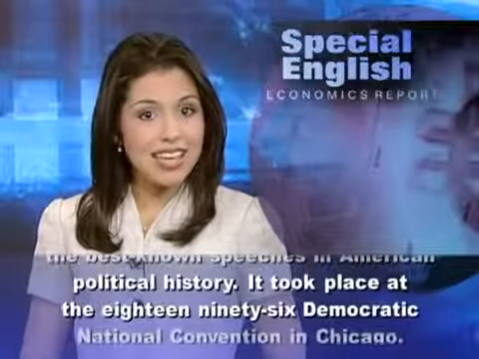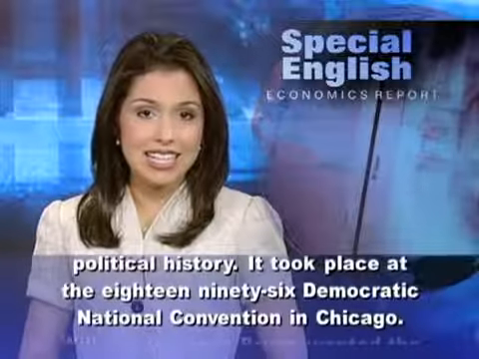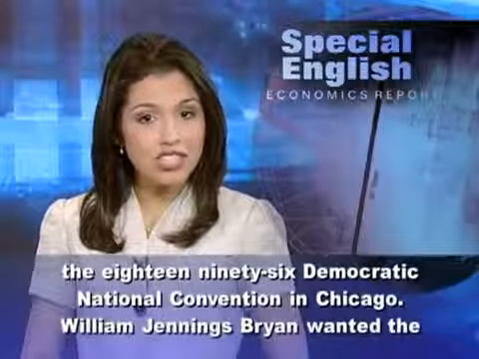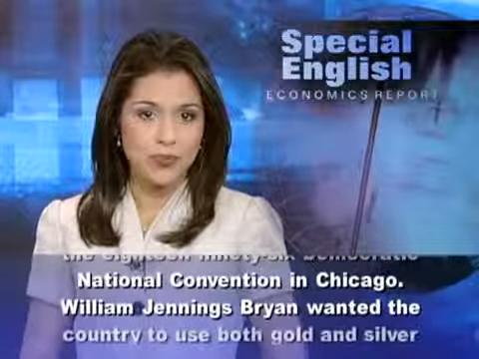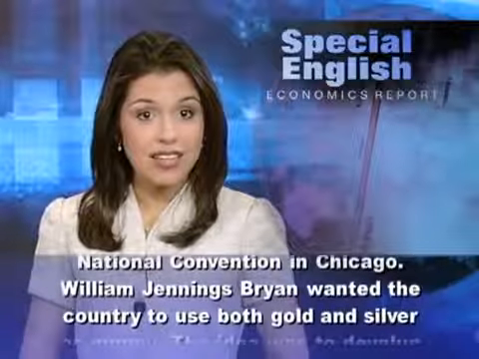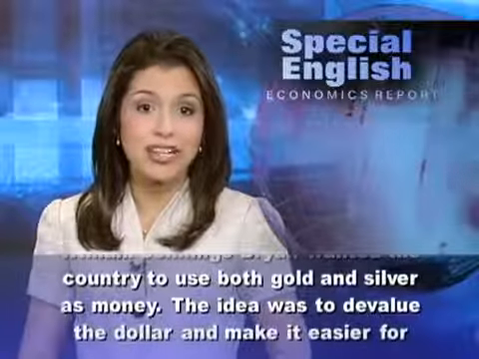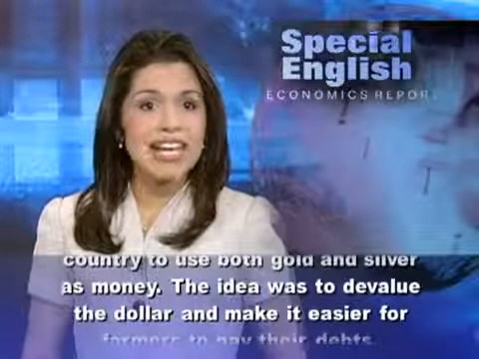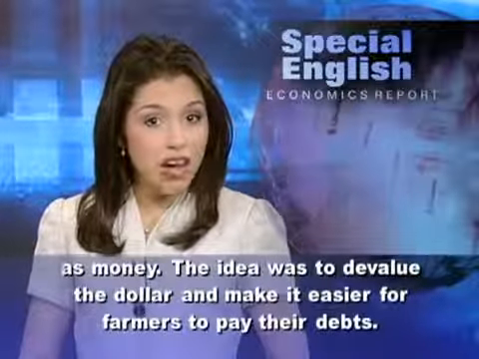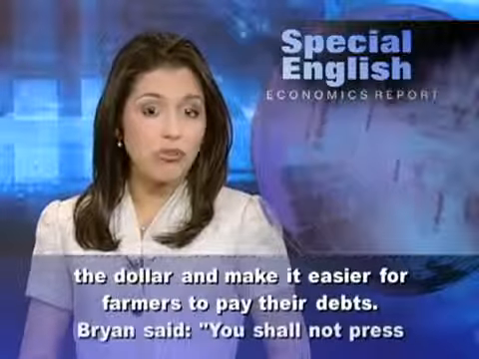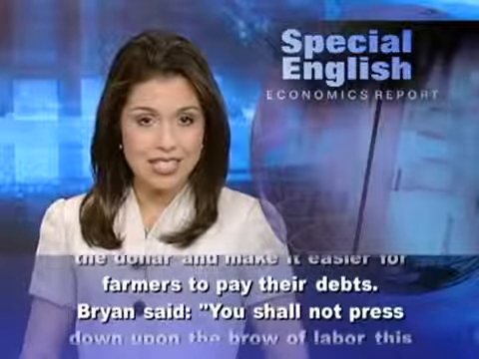It took place at the 1896 Democratic National Convention in Chicago. William Jennings Bryan wanted the country to use both gold and silver as money. The idea was to devalue the dollar and make it easier for farmers to pay their debts.